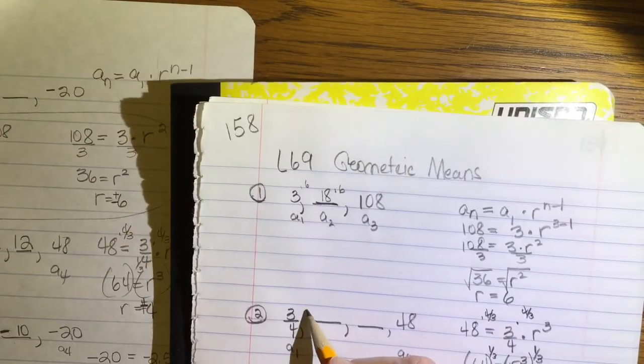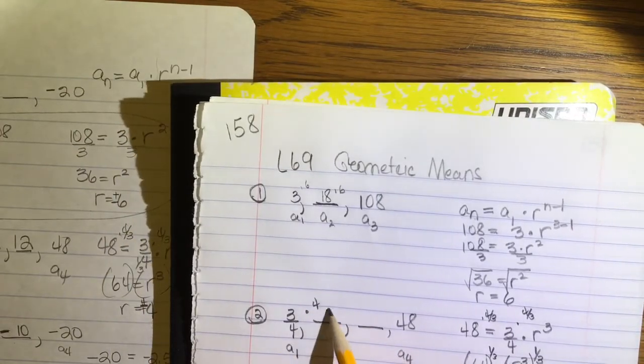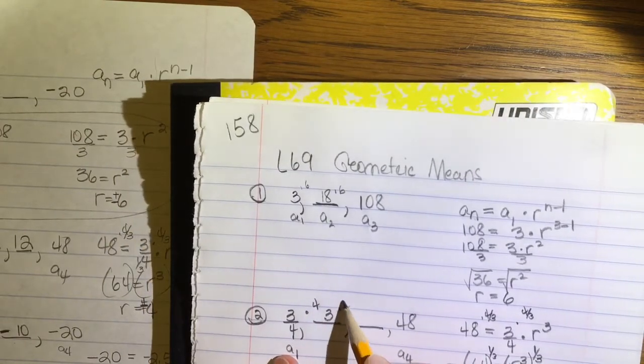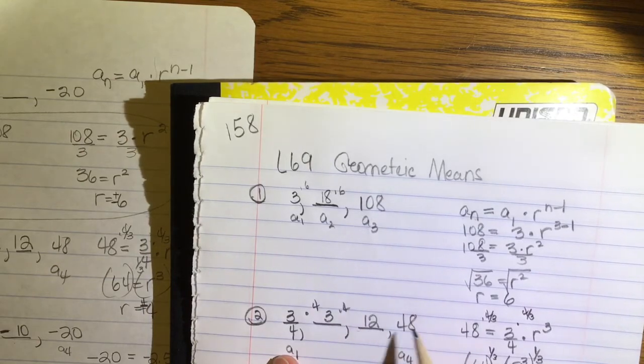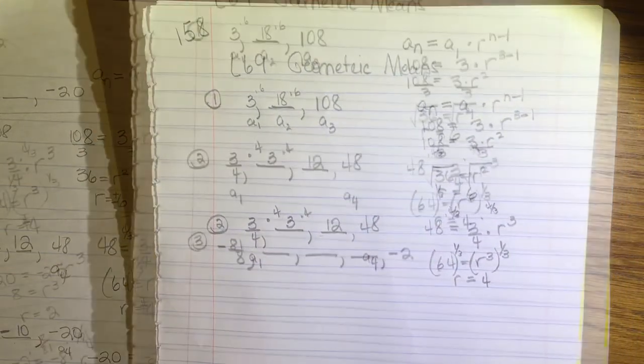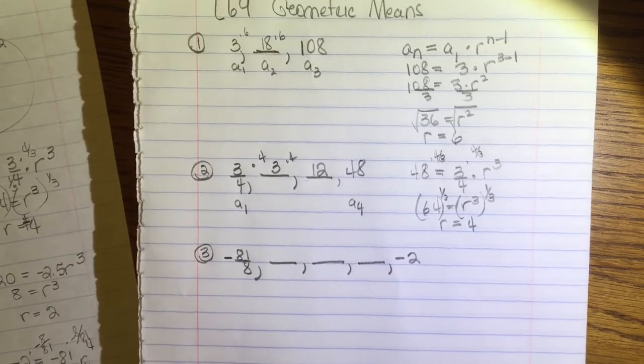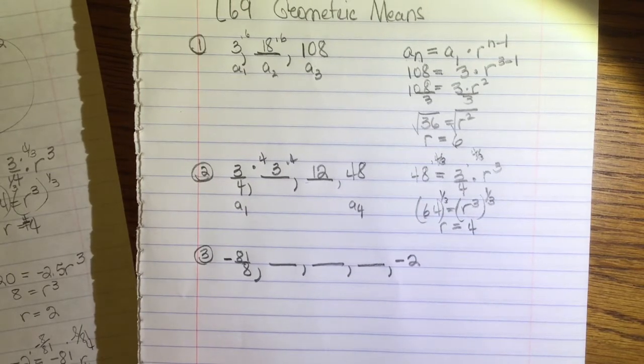So multiplying by 4, and the 4's cancel and give you 3, and then that picks up pretty easy. Times 4 is 12, and times 4 is 48. Okay, we've got negative 81 over 8. And you could change that to a decimal if you wanted to. That's going to be an ending decimal. It's not going to repeat. I'm going to leave it as a fraction, I think, and then we can discuss how we might want to write the answers.